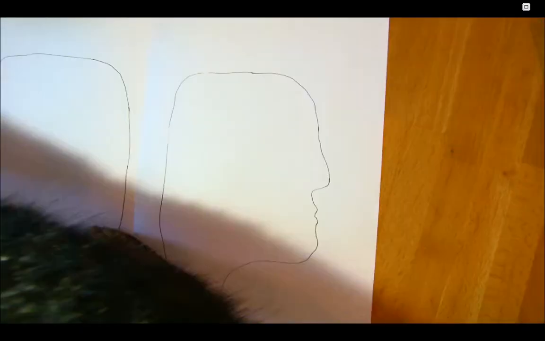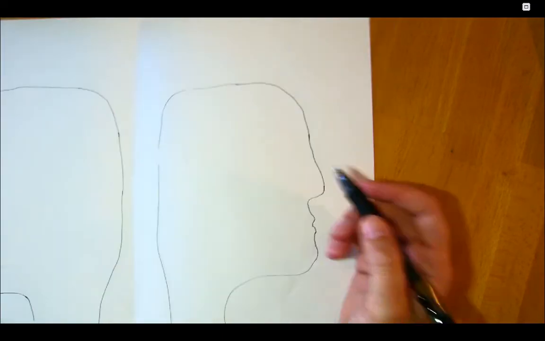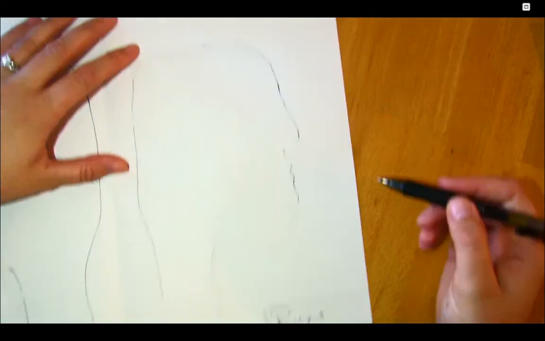Duncan, move, move. How important it is that you're following along with the left and the right sides.